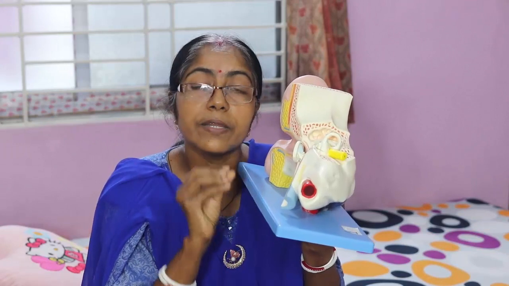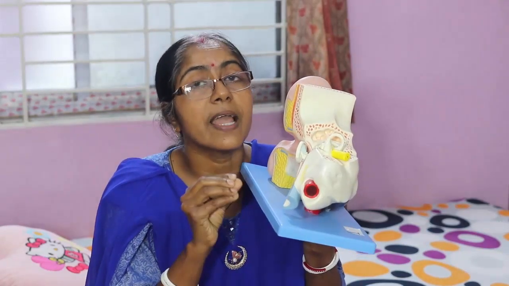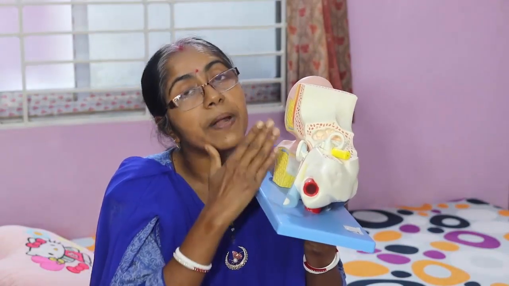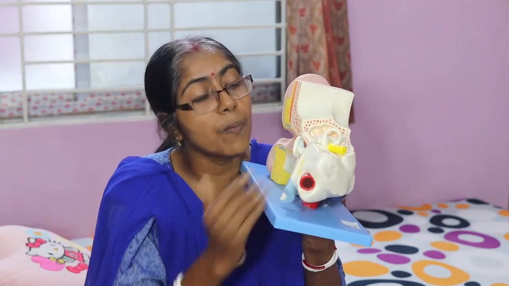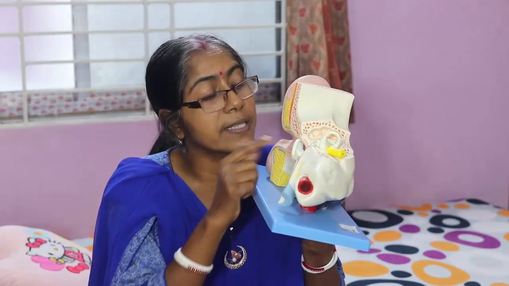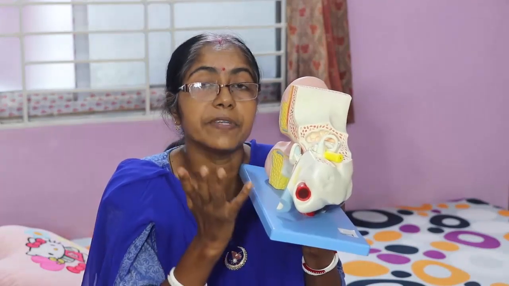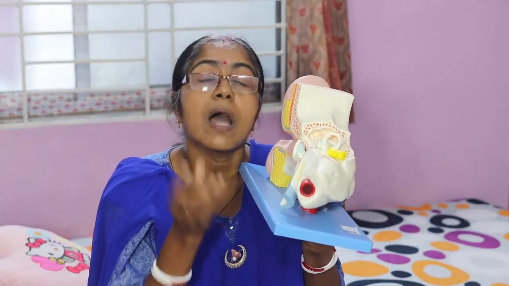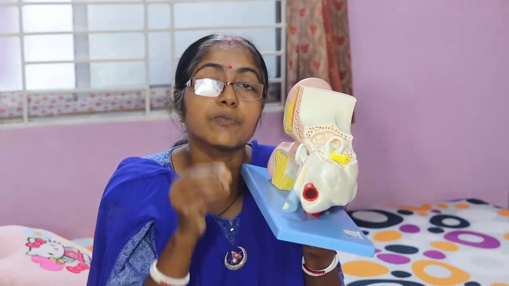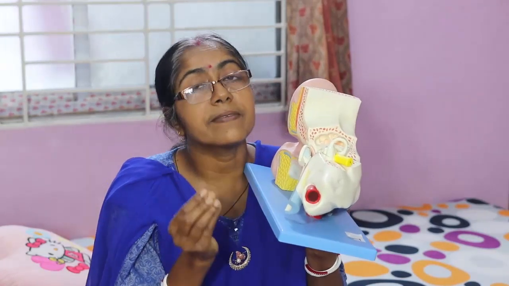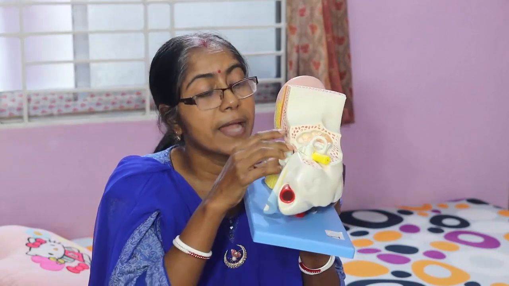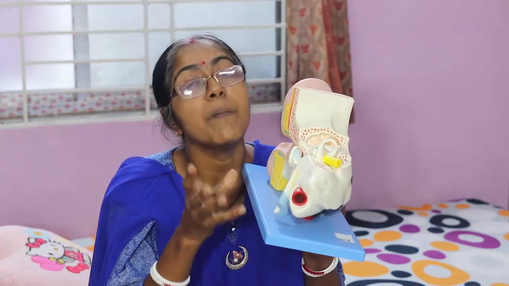Now, tympanic membrane. It is composed of three layers: outer cuticular layer, middle fibrous layer and inner mucous layer. It separates the external ear from the middle ear cavity. Not only that, it forms the lateral boundary of the middle ear cavity. And its developmental source: the outer cuticular layer develops from ectoderm, the middle fibrous layer develops from mesoderm and the inner mucous layer develops from endoderm.